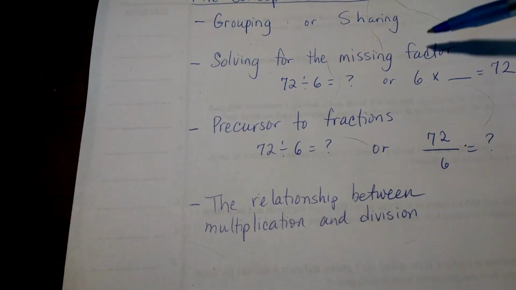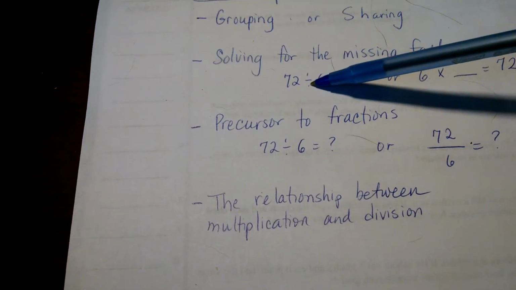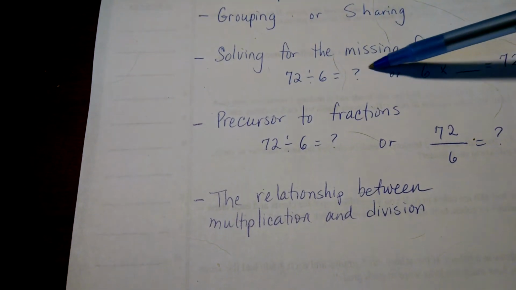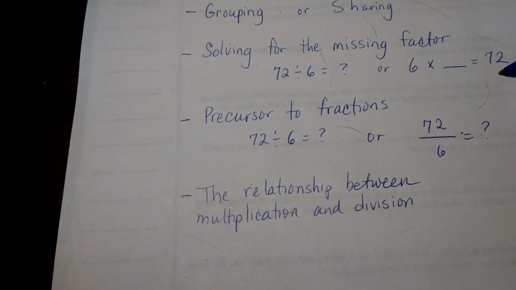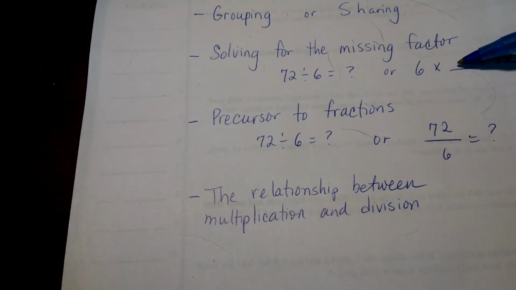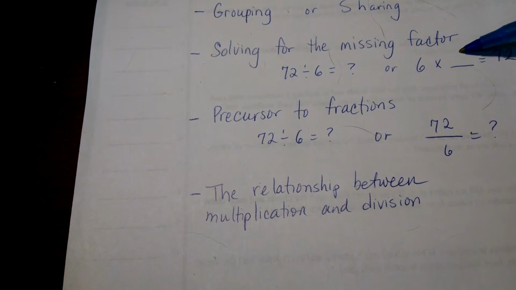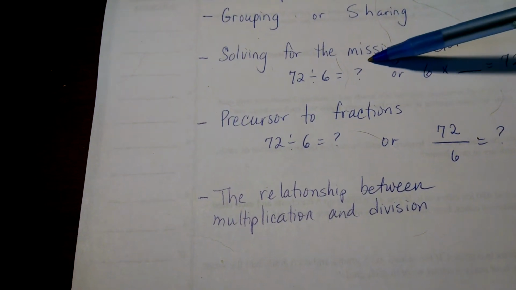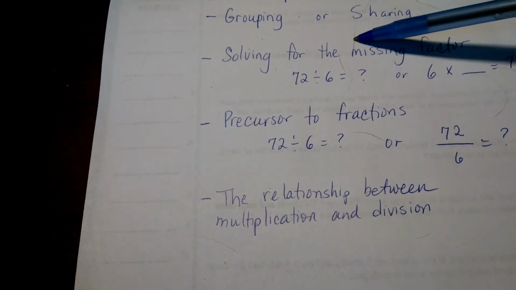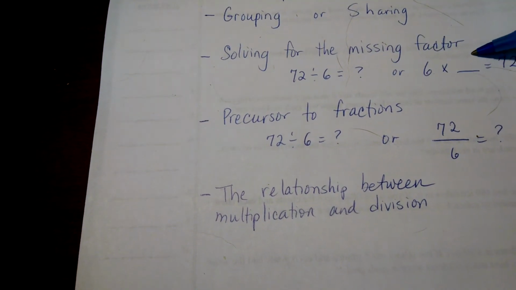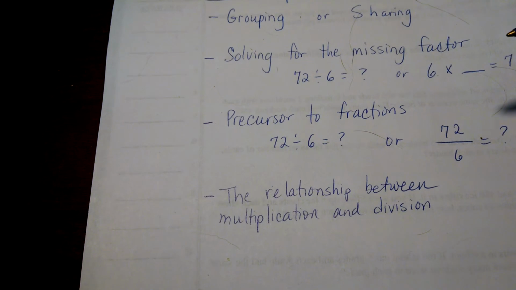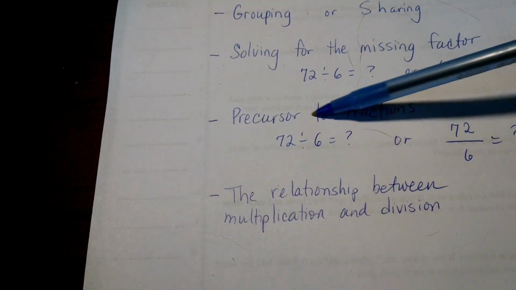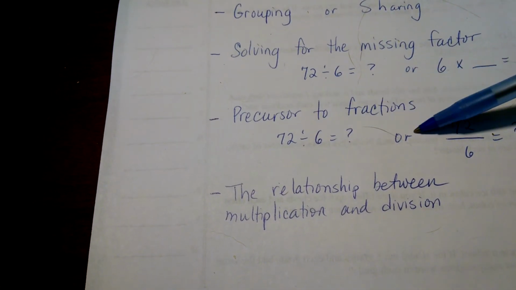Alright, so solving for the missing factor. So we always start with writing an equation, and I have my students flip it to a multiplication equation. But here, it's still a division situation because you're missing a factor. So anytime you're solving for the missing factor, that is a division problem as well. When you're solving a multiplication problem, you're looking for the product. And this is a precursor to fractions. We're going to be exploring fractions in January.